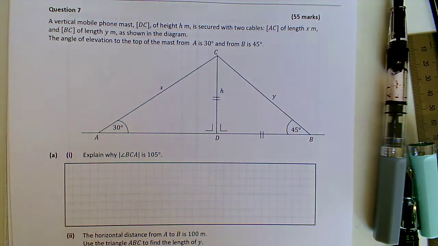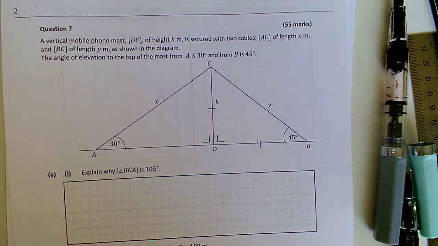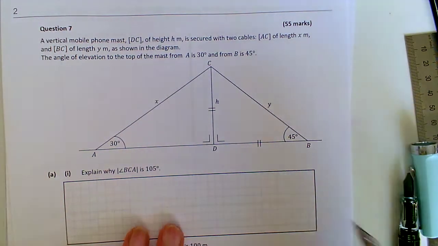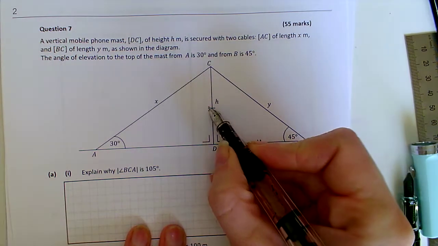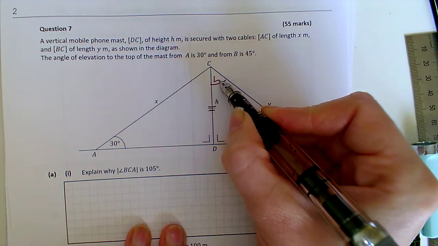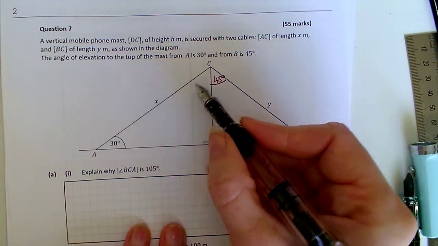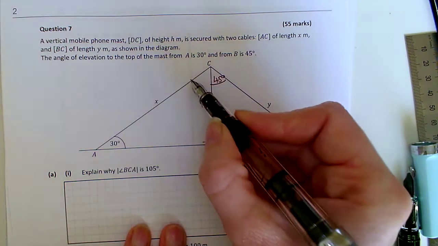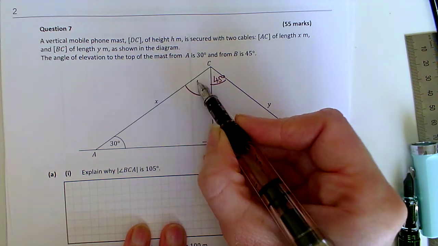Now, the next question in the set was a long question, a 55-mark question. So we're shown a diagram here and certain information filled in on it. We can see straight away that we have an isosceles right-angled triangle here from these 2 marks. So let's fill in that we know that this is 45 degrees. Okay, we also know that this must be, because of this right-angled triangle, 60 degrees. But there's other ways of finding that out as well.